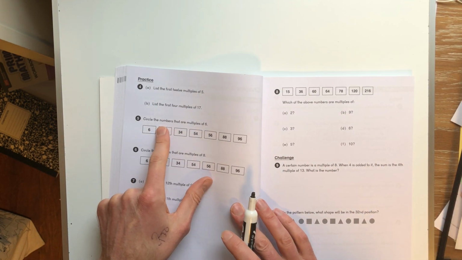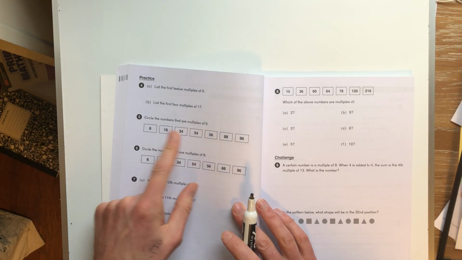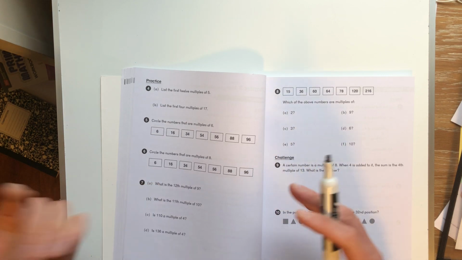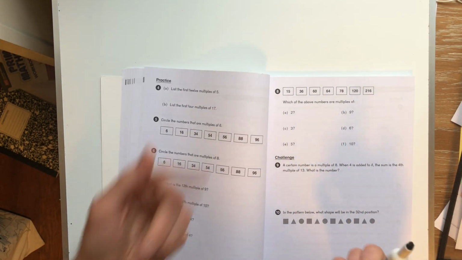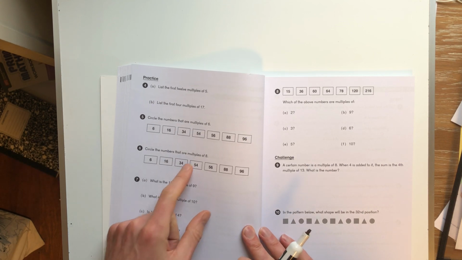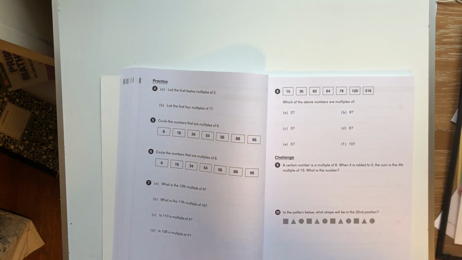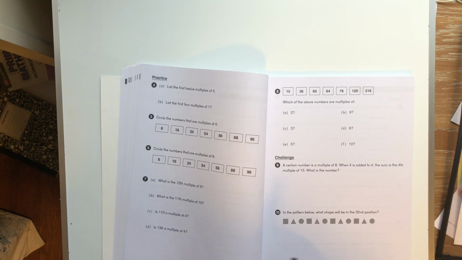Let's look at this one. Circle the numbers that are multiples of 6. Remember we talked about it in the early part of the video? Add up the digits. If they're a multiple of 3 and they're even, you know 6 goes into it. Circle numbers that are multiples of 8. That one I'd probably just look at my multiplication table. And when they get larger, you just have to add some more 8s to it.